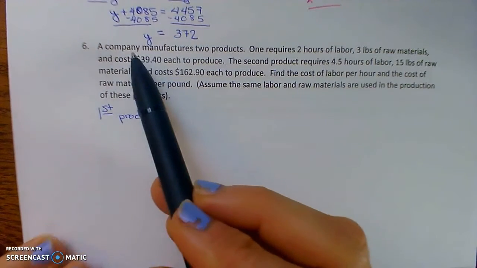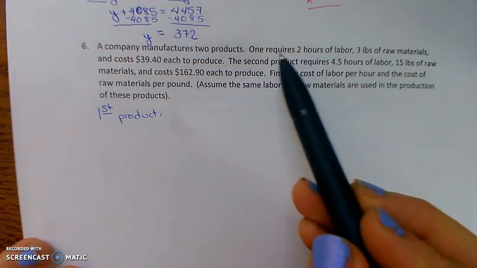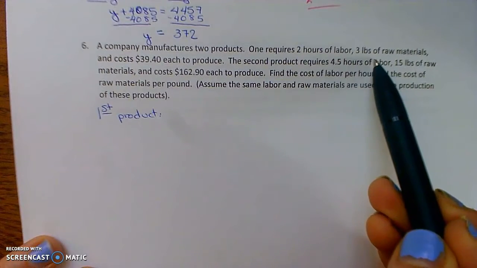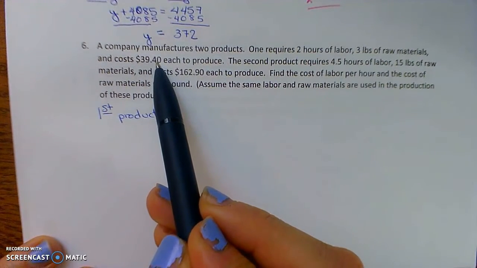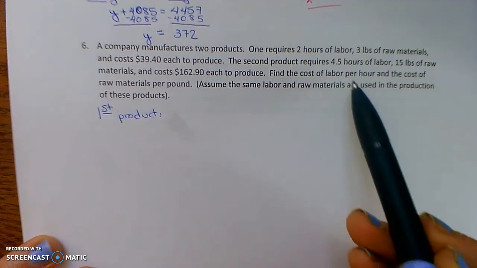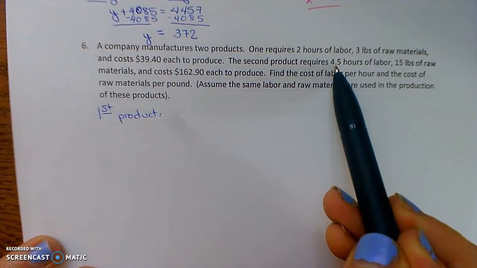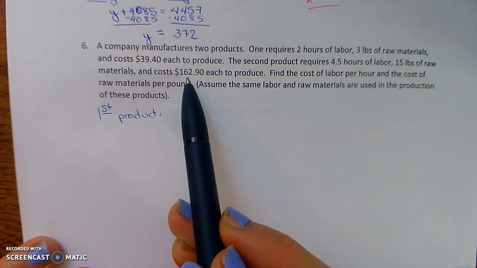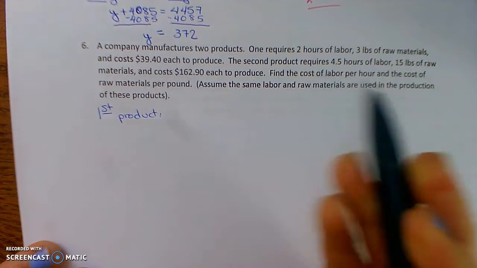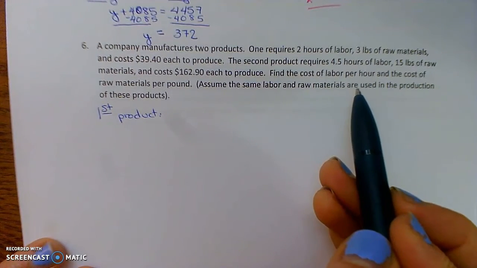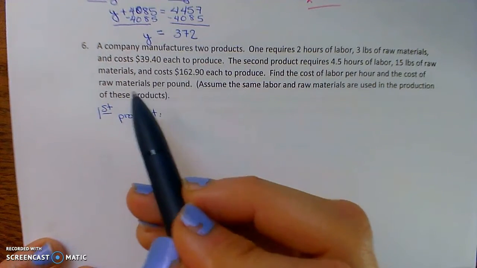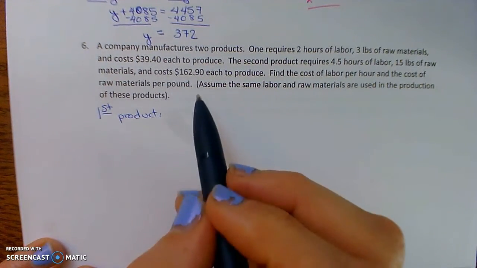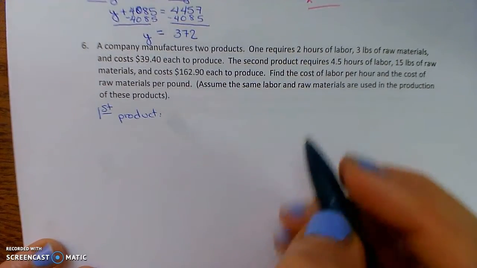All right, so here we've got a company that manufactures two products. One requires 2 hours of labor, 3 pounds of raw material, and costs $39.40. The other requires 4.5 hours of labor, 15 pounds of materials, and $162.90 to produce. We want to find the cost of labor per hour and the cost of raw materials per pound. So those are our two unknowns.